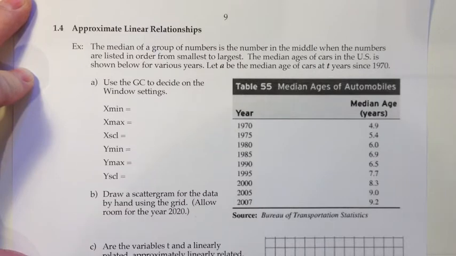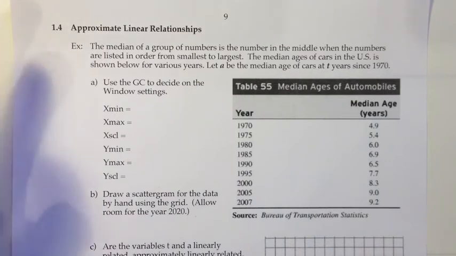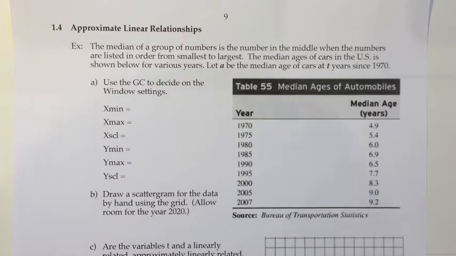The median of a group of numbers is the number in the middle when the numbers are listed in order from smallest to largest. The median ages of cars in the U.S. is shown below for various years. Let A be the median age of the cars at T years since 1970. And the first thing they want us to do is to use the graphing calculator to decide on window settings.